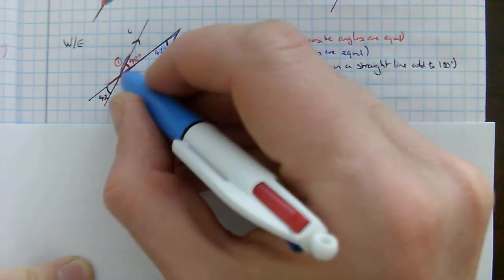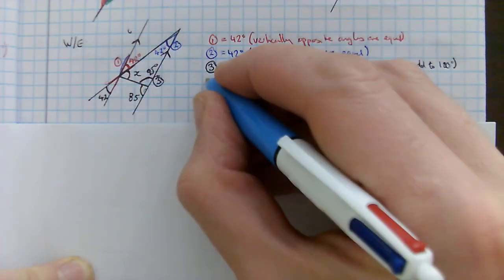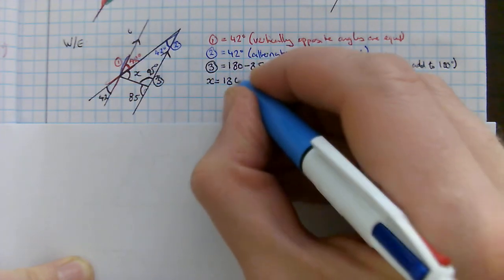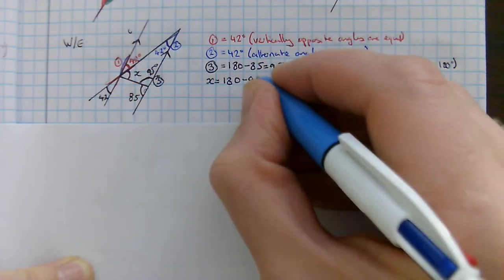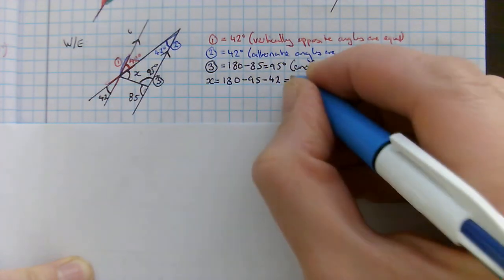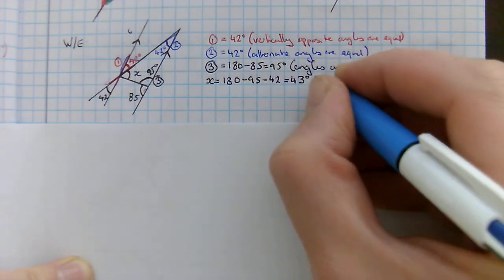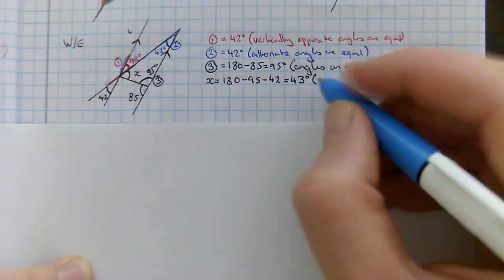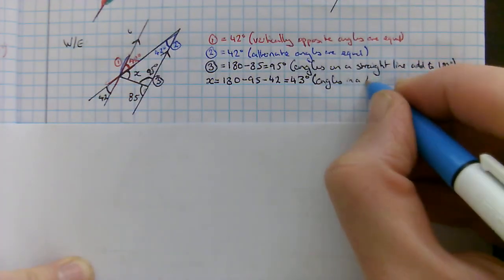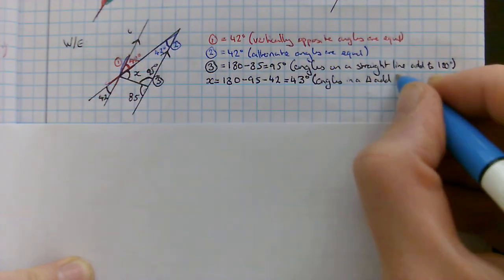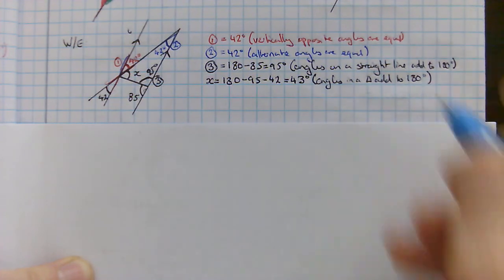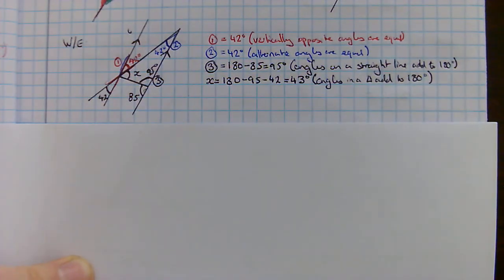So I've got 95 degrees here, 42 degrees here. Just to find x, I'm going to use this triangle here. So x equals 180, take away 95, take away 42, which is 43 degrees. And the rule that I used to do that was my triangle here. Angles in a triangle add to 180 degrees.